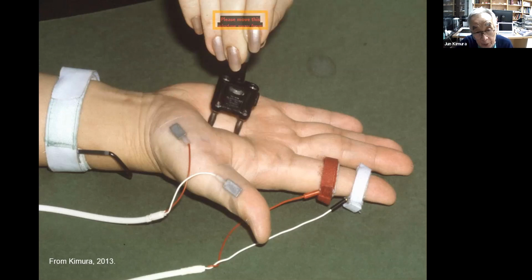And as I told you earlier, we would like to stimulate the nerve distal to the site of the lesion, so we stimulate here. But when you stimulate here, there are median and ulnar nerves all together here. And you have to identify whether you're stimulating median nerve or ulnar nerve. If you stimulate median nerve, the thumb abducts. If you stimulate ulnar nerve, the thumb adducts.